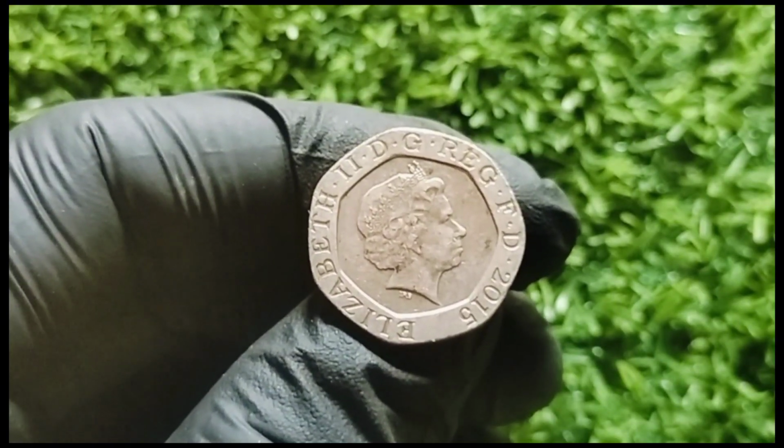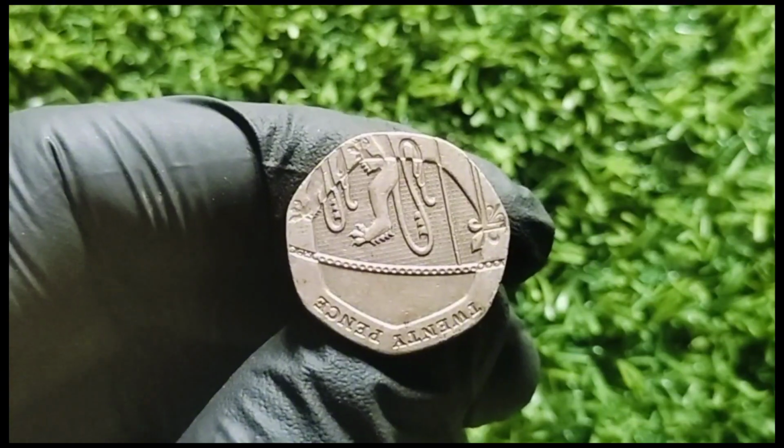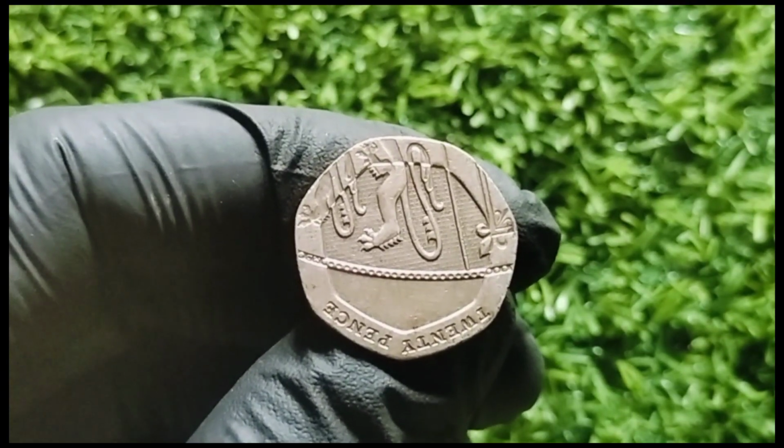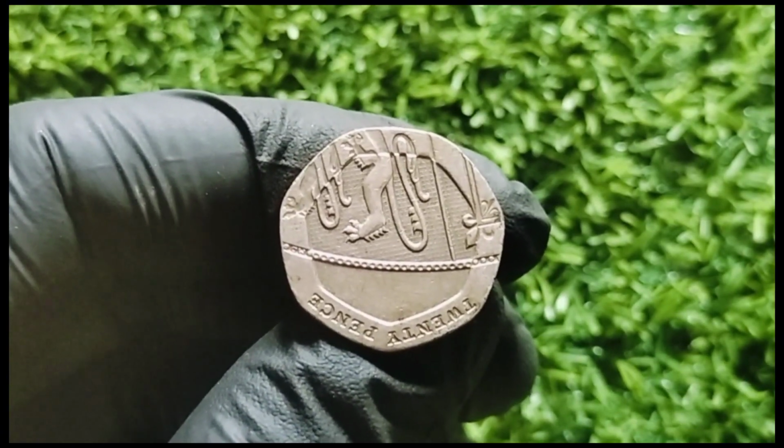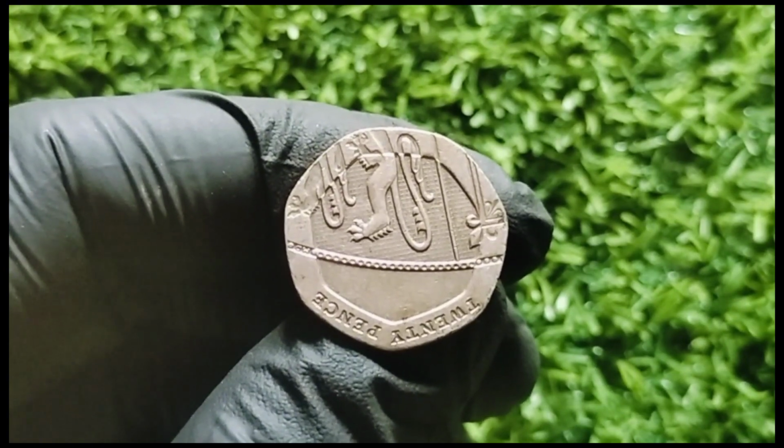It represents a snapshot of a specific year within a larger continuum of British coinage, one that will, over time, become part of the numismatic history of the Elizabethan era and the transition to King Charles III's coinage.